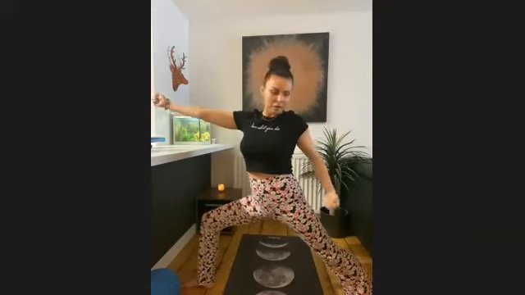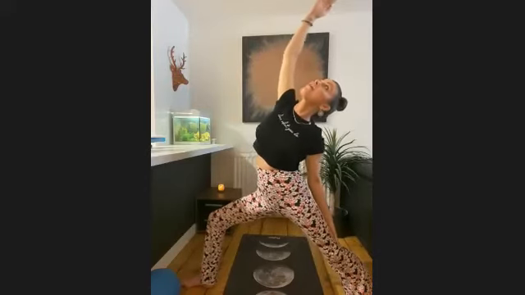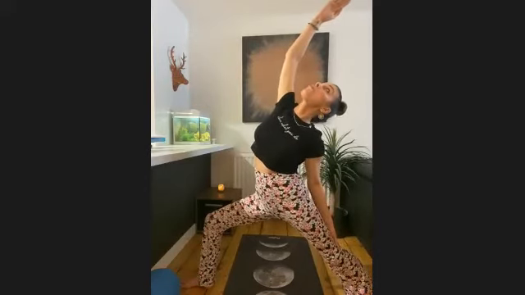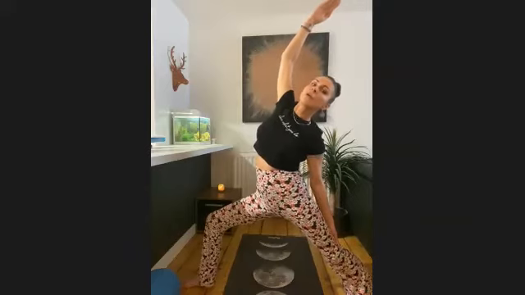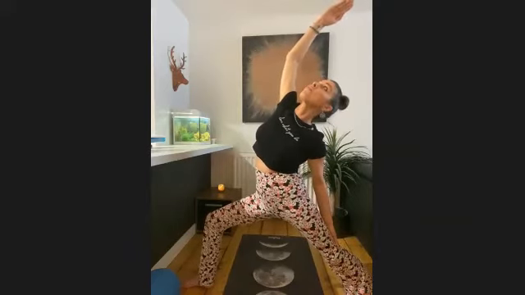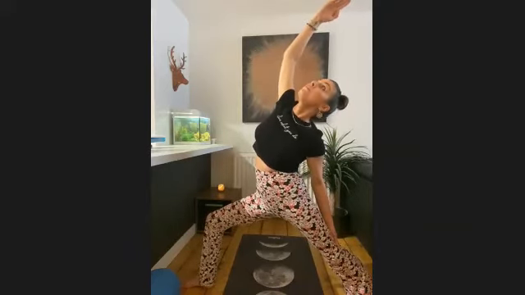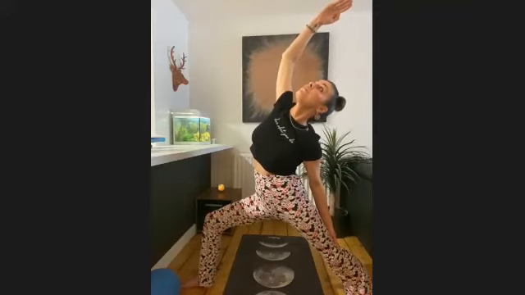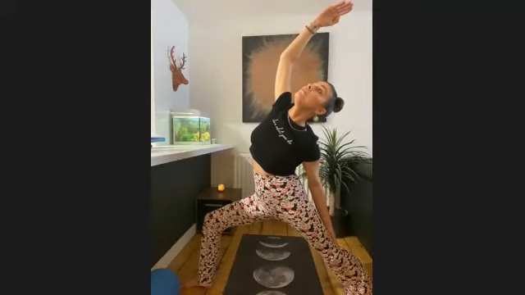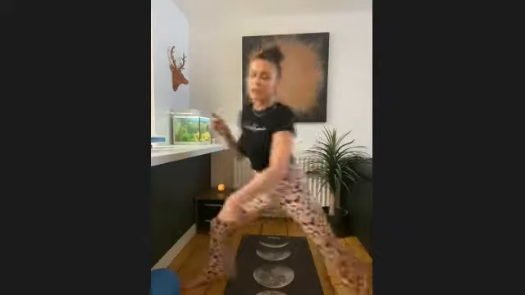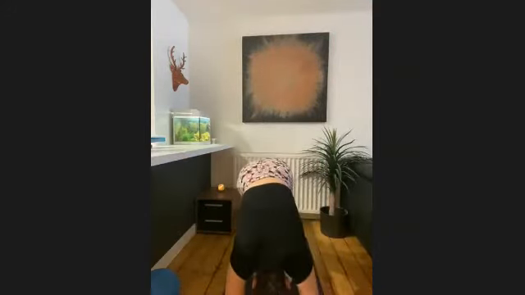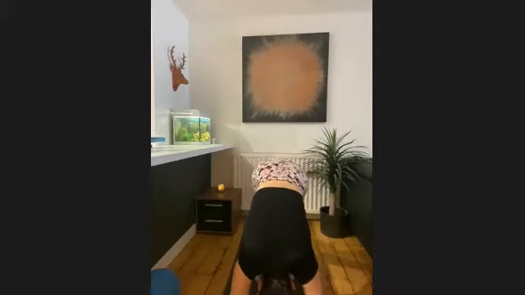And then from here, you're going to take that left hand to the back of the left thigh. Inhale, right arm up and over, looking up at that right hand that's facing down, and drawing that left shoulder away from your ear. Inhaling to release, and then stepping back into downward facing dog.